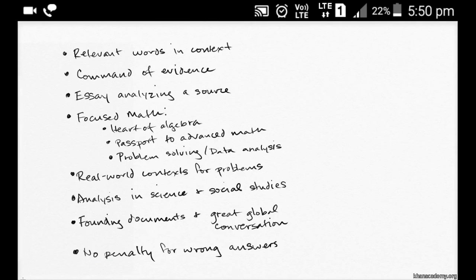Now, let's give ourselves a more tangible understanding of what's on the new SAT and how it might be different than SATs of the past. Right over here, I have a bullet point list of the major, defining features of the new SAT. Starting up here are relevant words in context. There are two important parts to that: relevant and context.